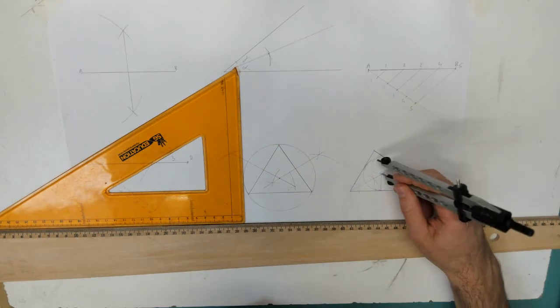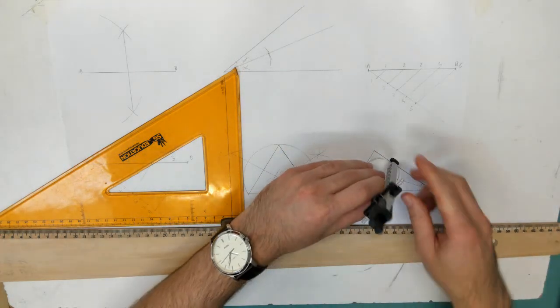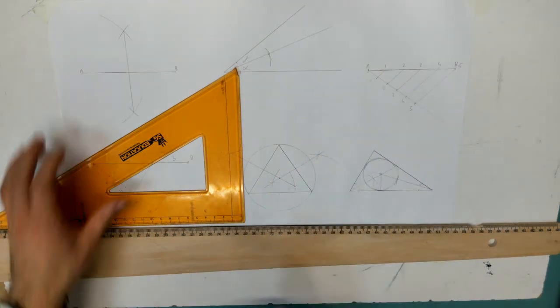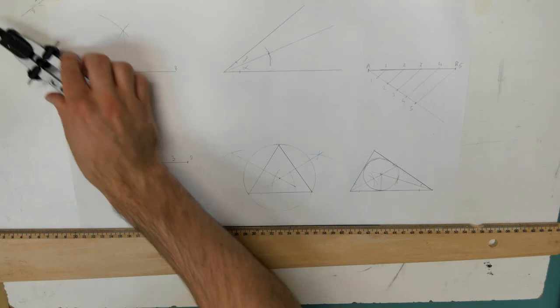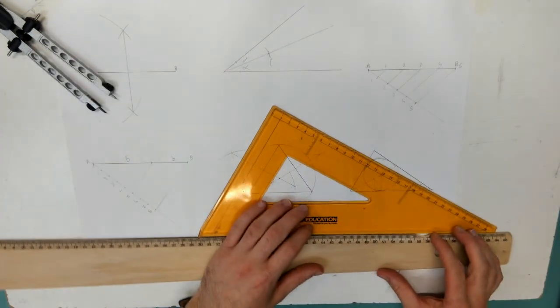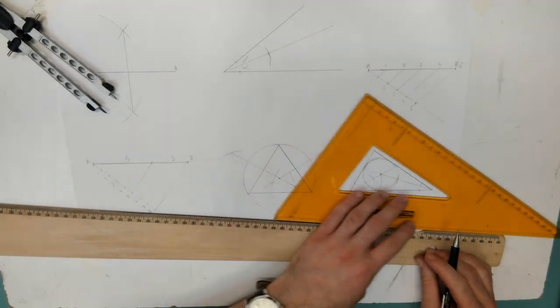It's a bit messy, just a hole in the page. So just get it all the way around there and around to there. And that's inscribed then.